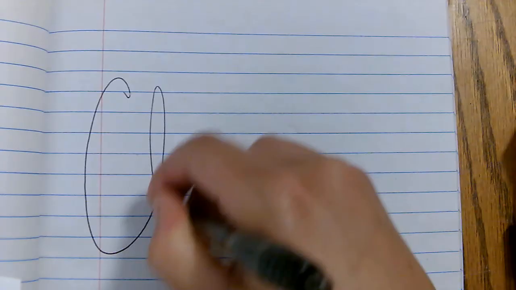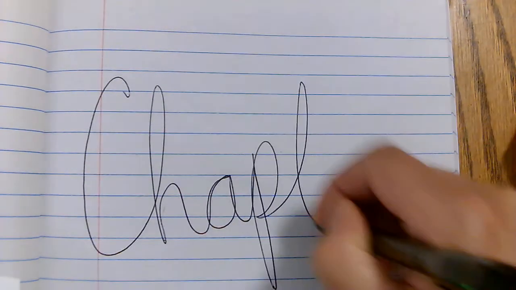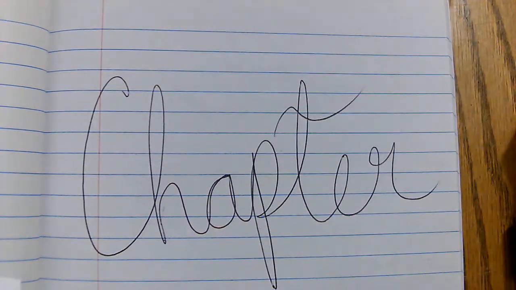Good morning, 8th grade. We're going to go ahead and get started on the next chapter, which is chapter 6. Since we're starting a brand new chapter, I'm on the next blank page of my notebook, and I'm going to write chapter 6.